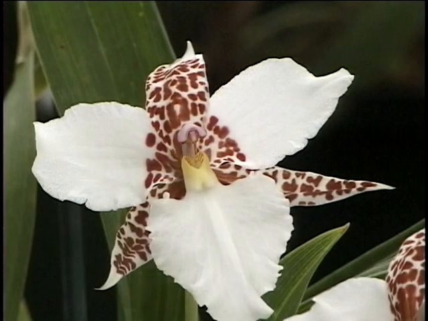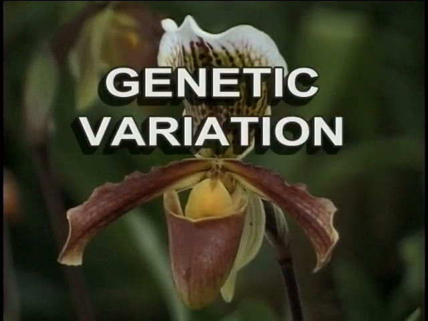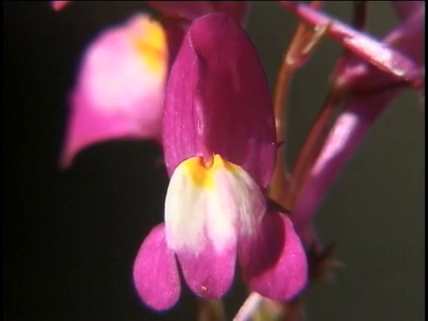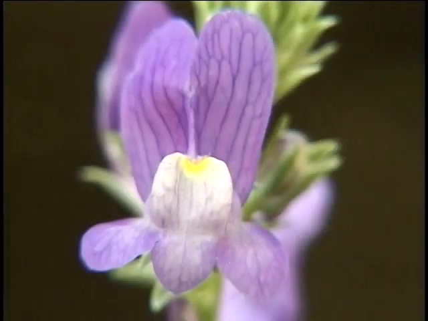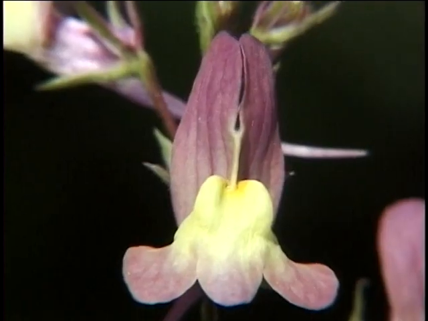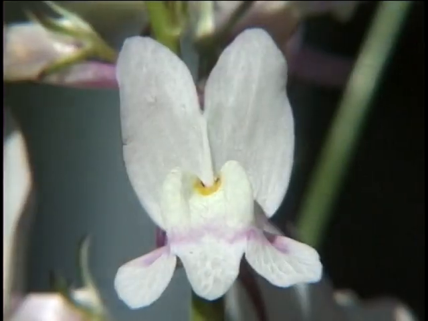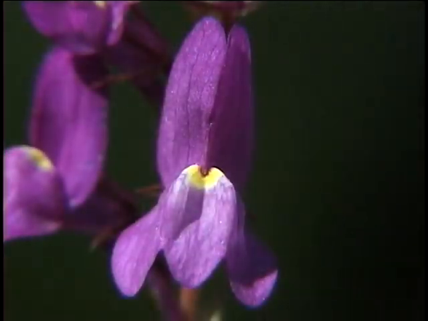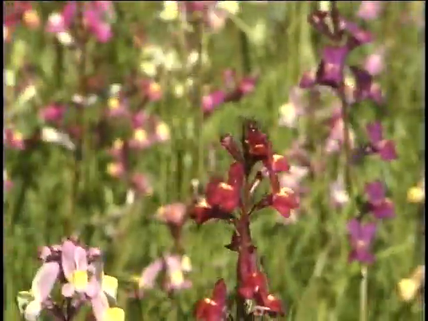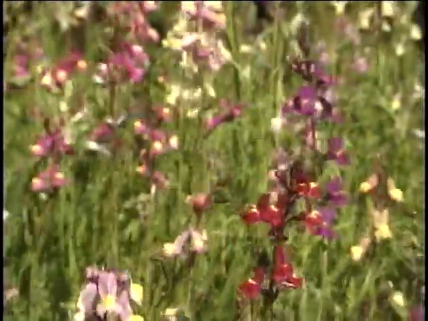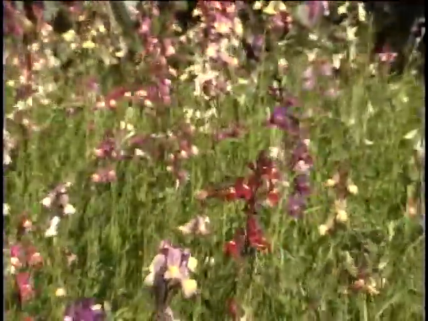This seemingly random expression of inherited traits is called genetic variation. For example, these Linaria flowers, also called toadflax, were grown from seed that was collected from a single red flower. So we can see that propagating more plants from the seed of this red flower results in plants with many different flower colors.